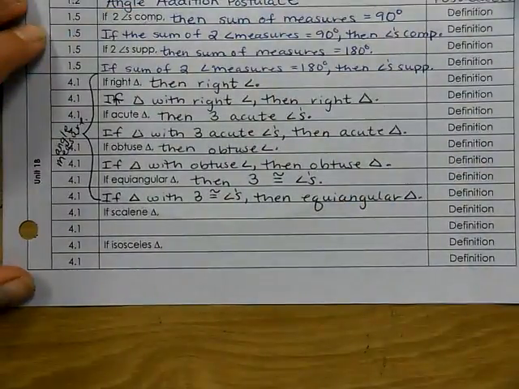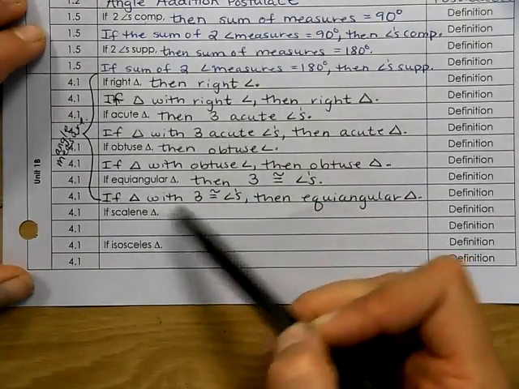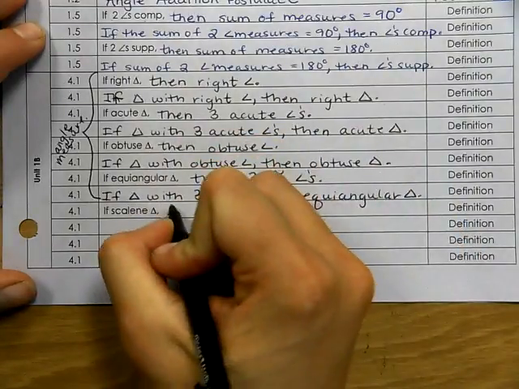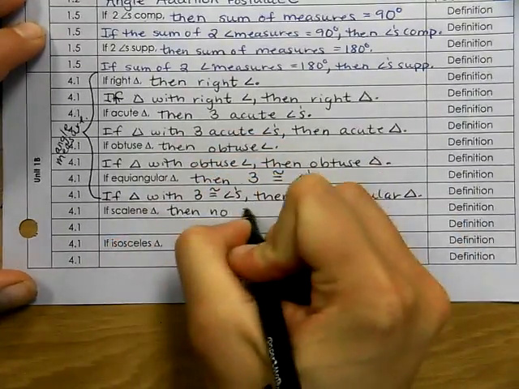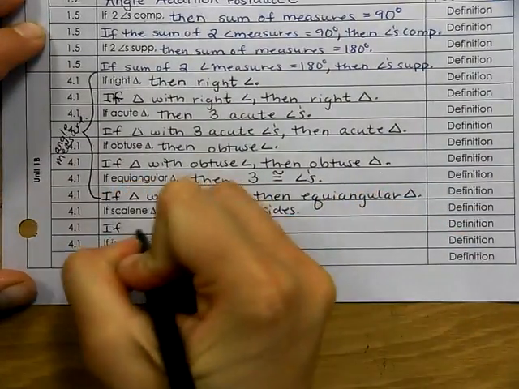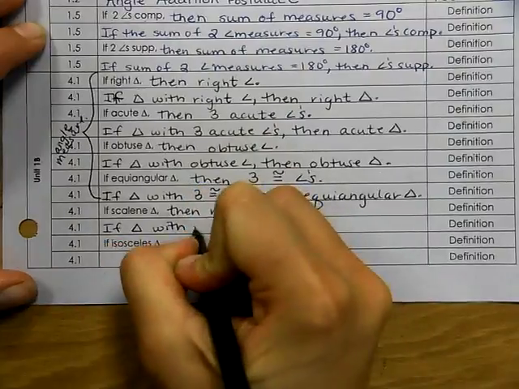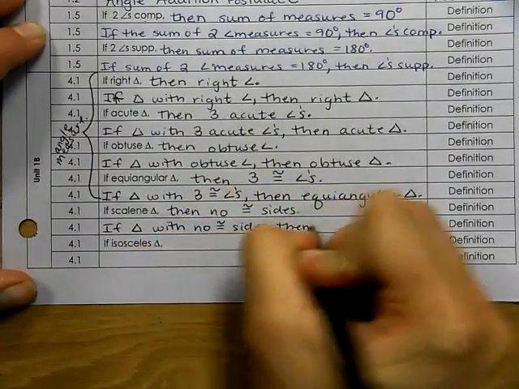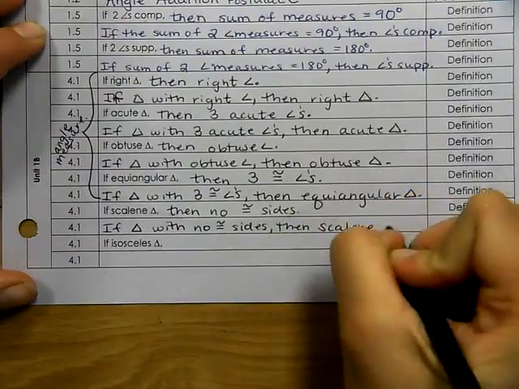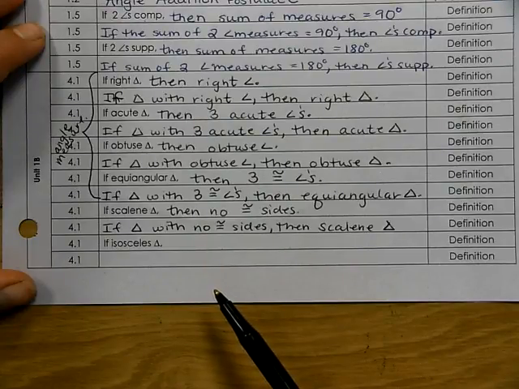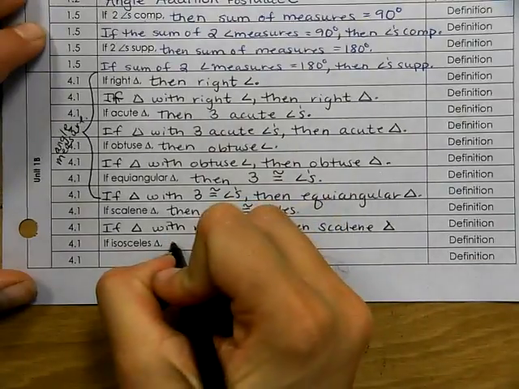Now we'll move on to classifying by its side length. So there's another way we can classify triangles. Classify by its angle measure and side length. So if we have a scalene triangle, that would be a triangle with no congruent sides. Converse again is also true. If triangle with no congruent sides, then scalene triangle.